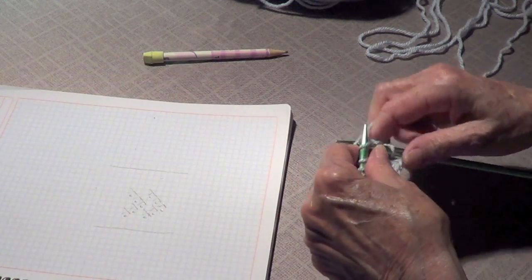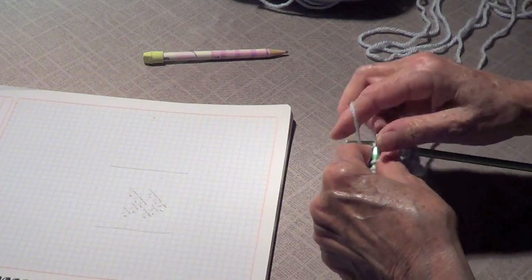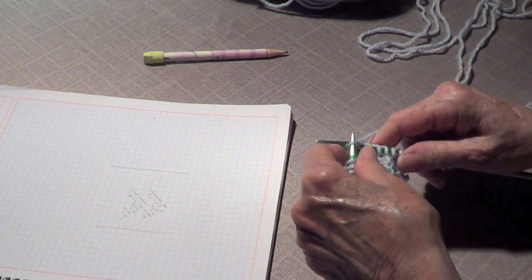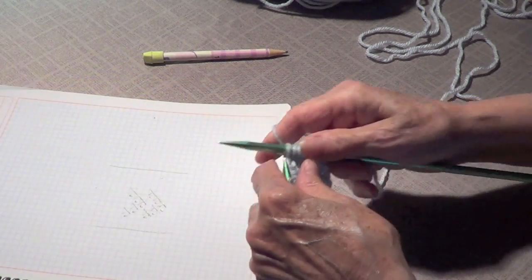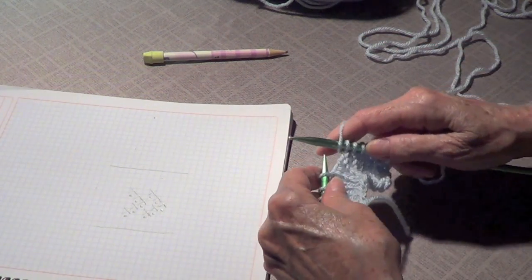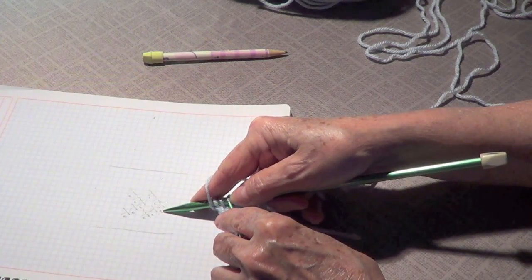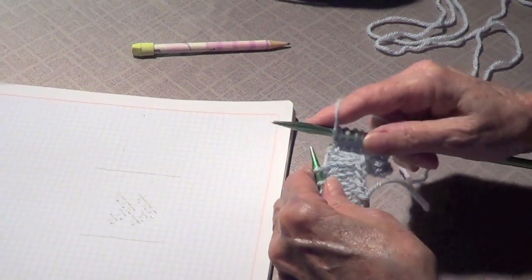2, 3, 4, 5, 6, and now I have yarn over, which is represented by the cross. Yarn over means you bring your yarn to the front, and then I have there knitted together, and then 1, 2, 3, 4.